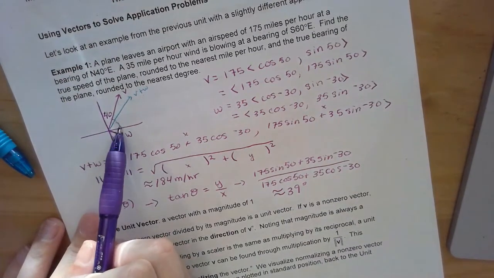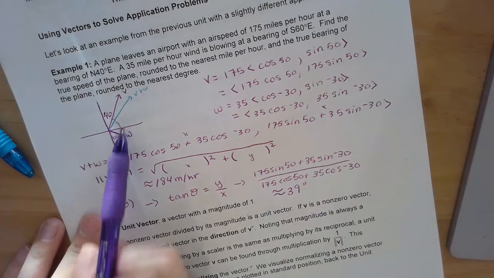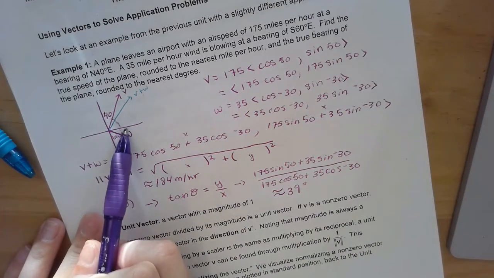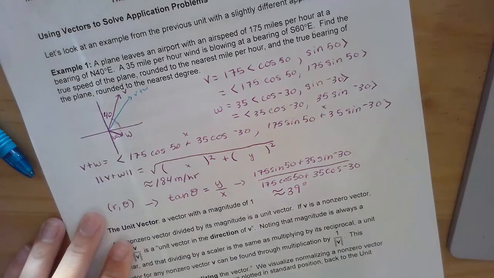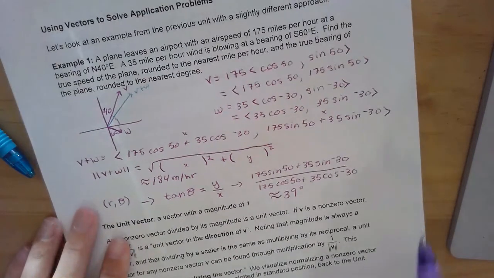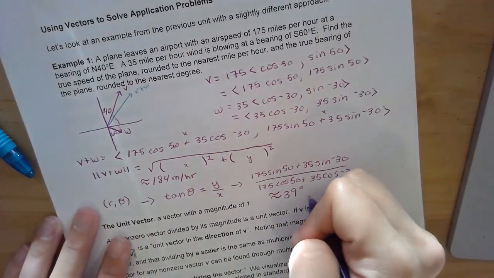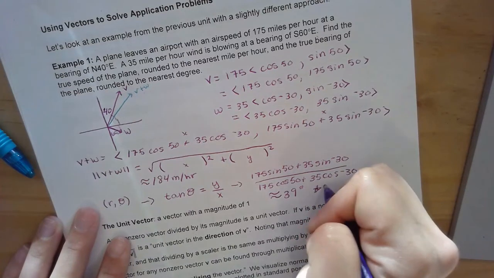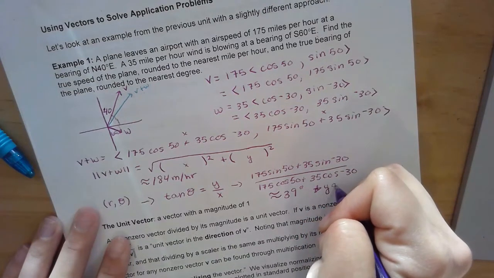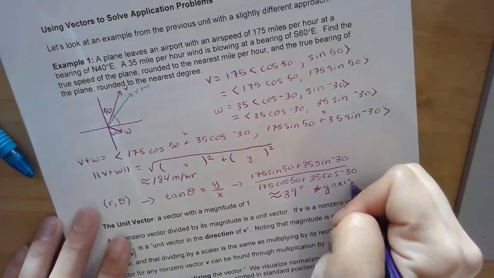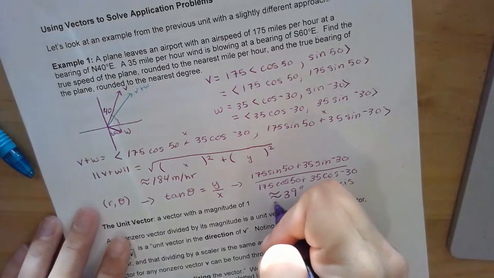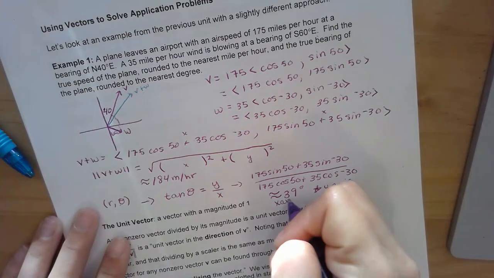But let's remember, 39 degrees would be right here. Remember, 39 theta is going to be from 0. But when we actually do a true bearing, we're supposed to do it from the y-axis. So I'm going to put a star here, y-axis. This is the x-axis.